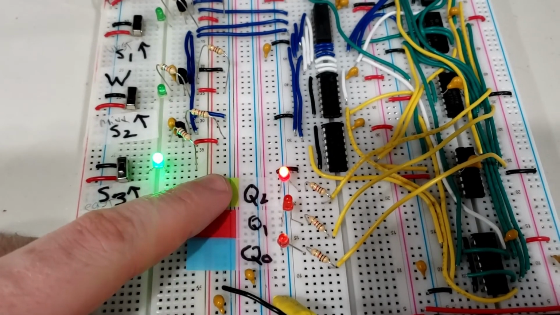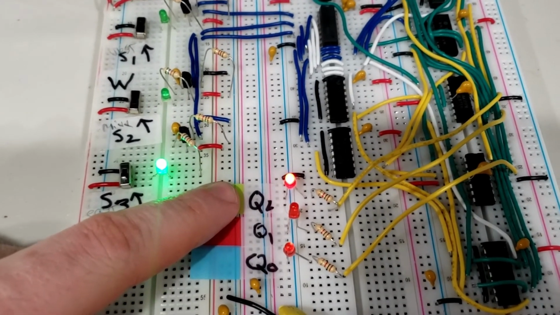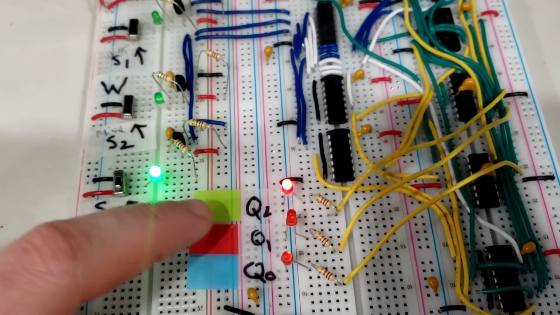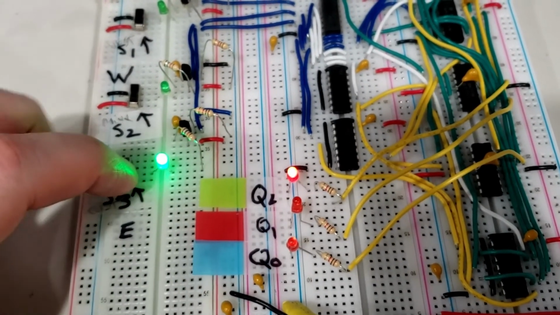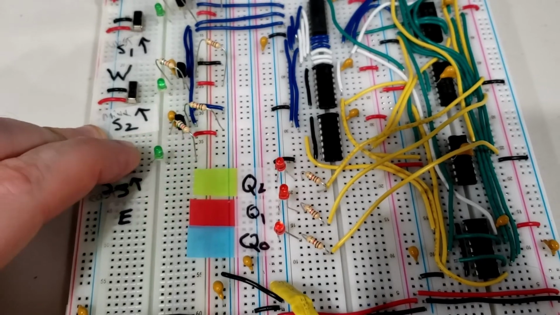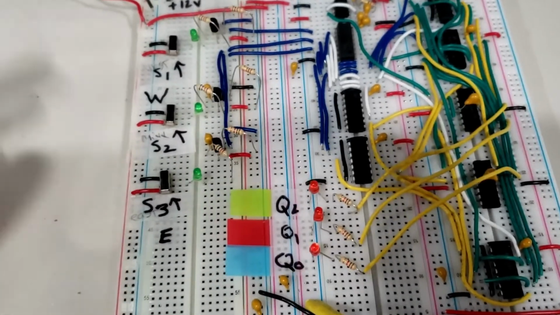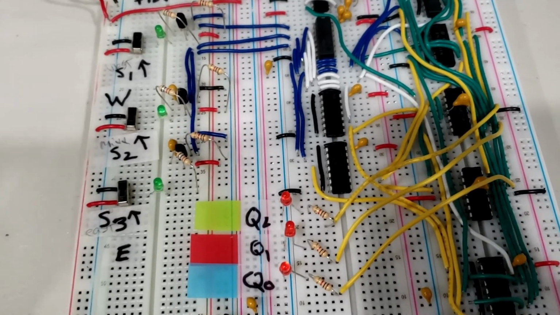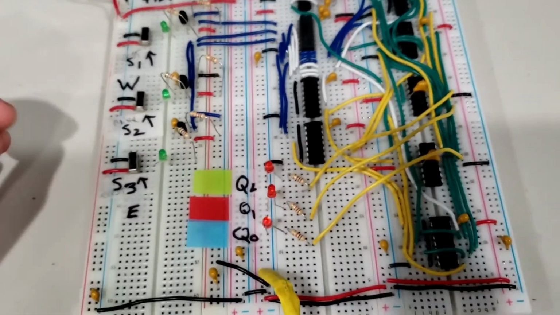And now we have LED Q2 on that's just in a wait state, waiting for the train to clear the third and final switch, which would reset the state machine. So now that the state machine is reset, we can take a train from either direction again. So we'll do it from the reverse direction this time.